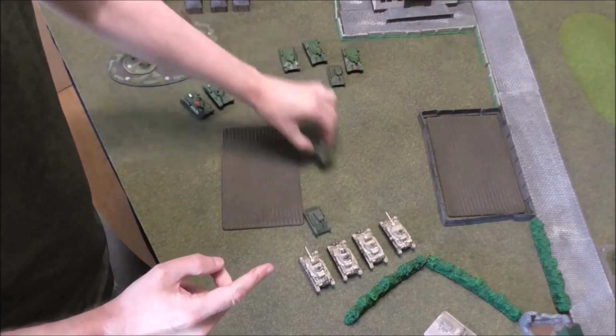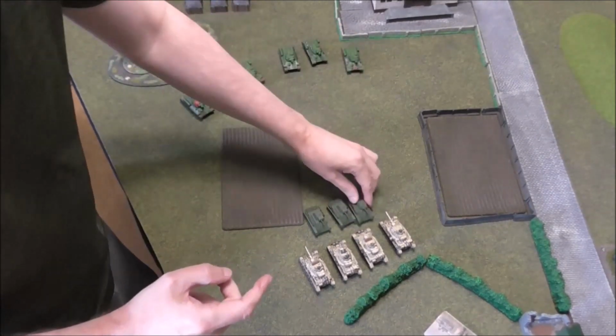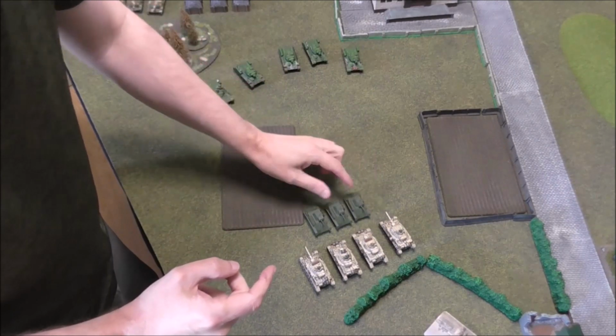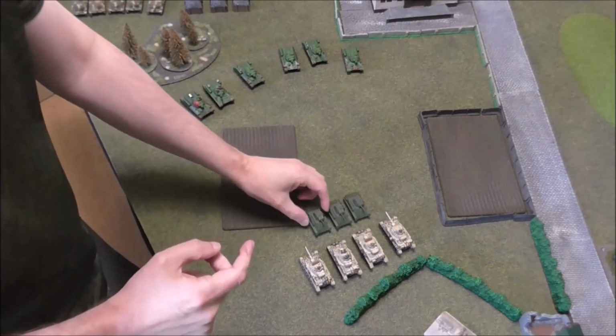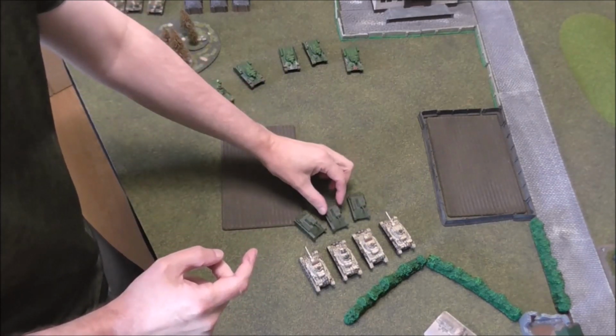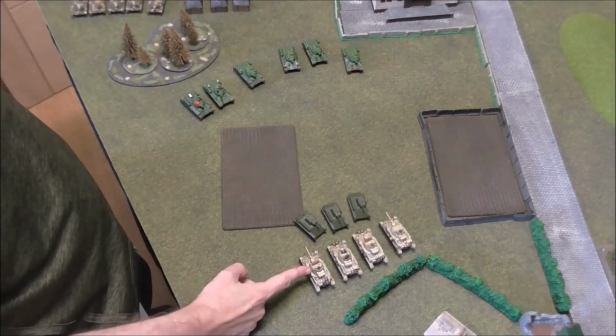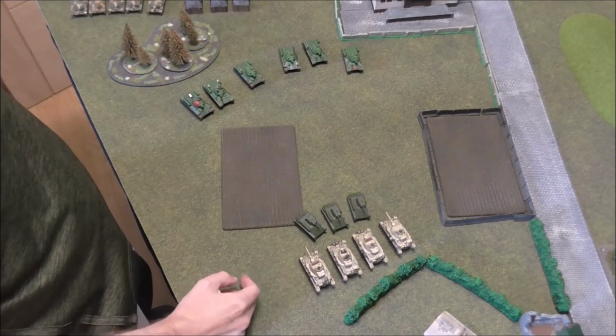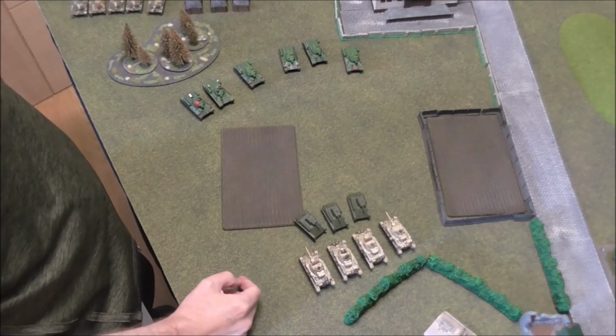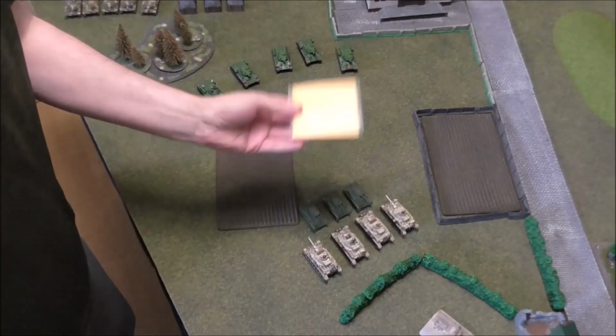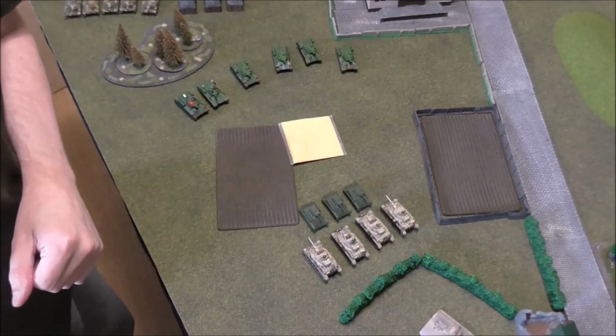If I do this, I can't shoot through my own teams. Let's see, I'll go like that, see? Which means every hit's got to be allocated to the 70, the long barrel 75s. Genius. That is in fact one slice of cheese, folks.